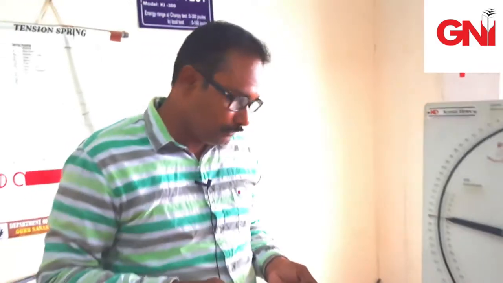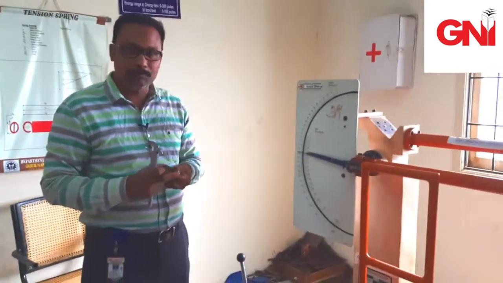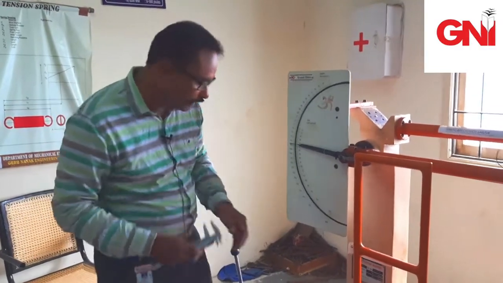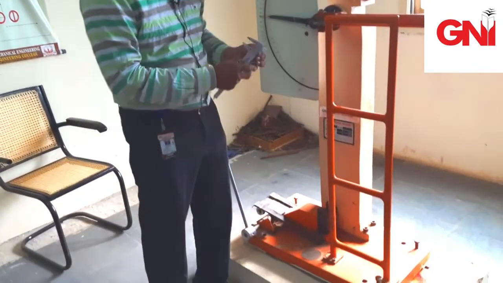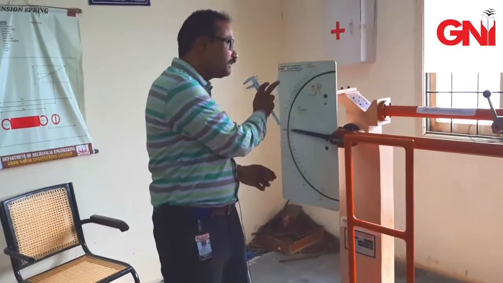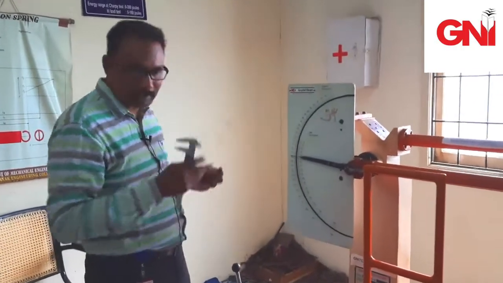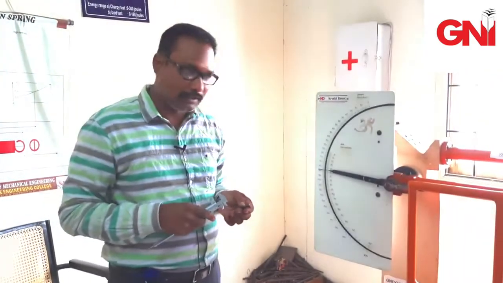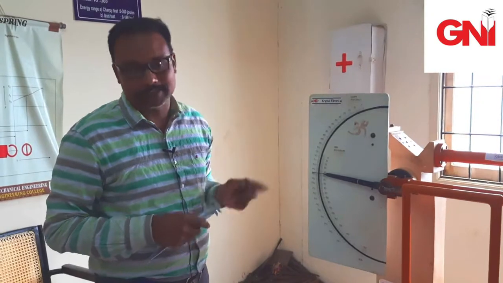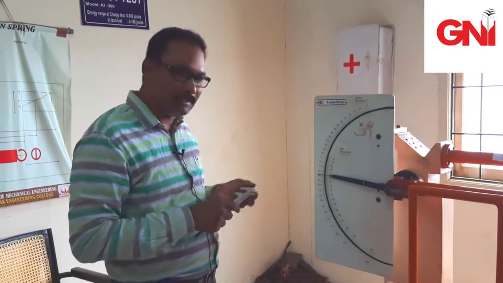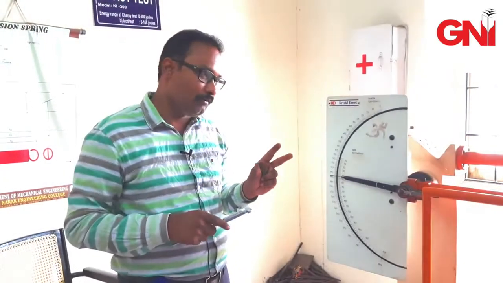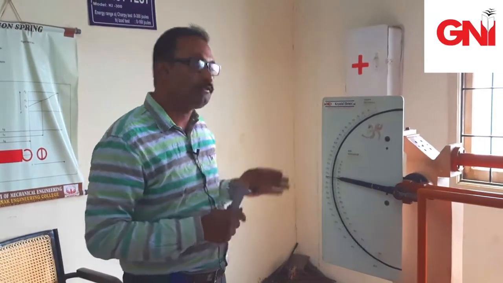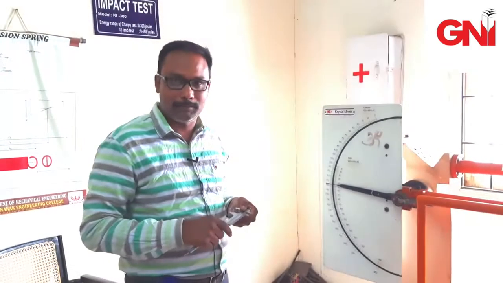We have to prepare the specimen before conducting the experiment, and fix the specimen here in this position vertically. Using this machine, we can conduct two experiments: one is the IZOD test, the second is the Charpy test. According to international standards, there are two standards, the IZOD standard and the Charpy standard. Using these two standards, we can find the impact strength of the material.